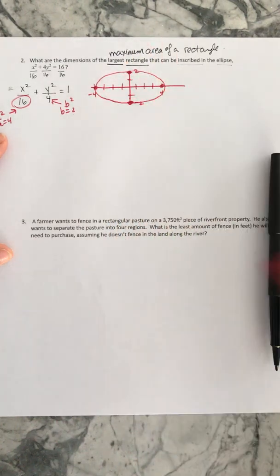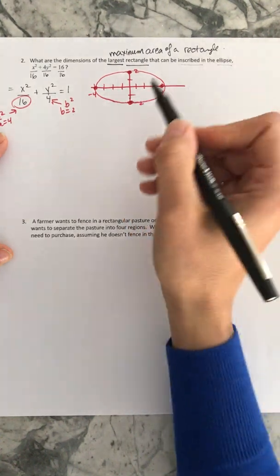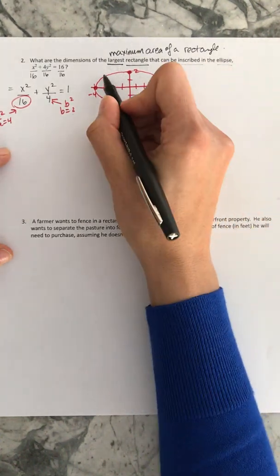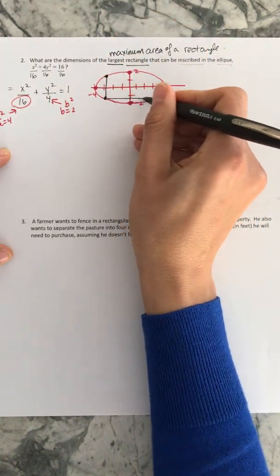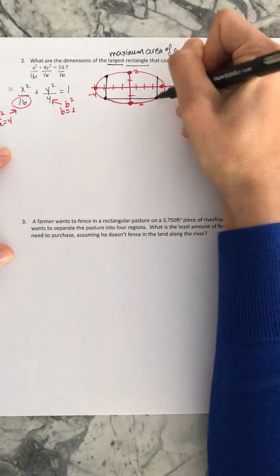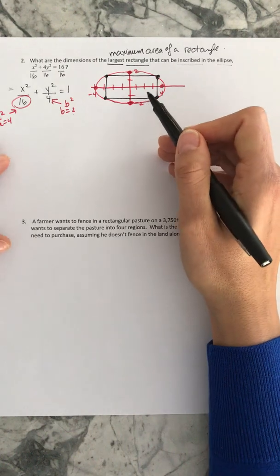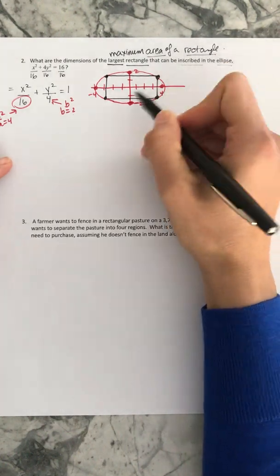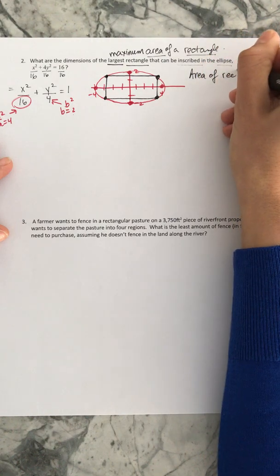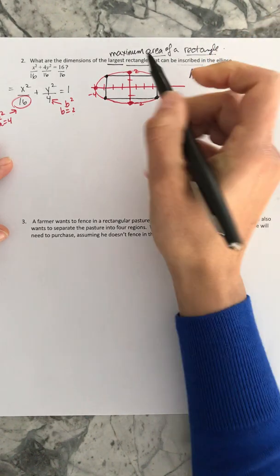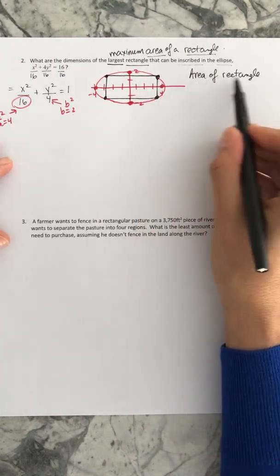Okay. And I'm going to inscribe just a random rectangle inside of this ellipse. Inscribe means all the corners have to touch the ellipse. So I'm just going to draw any old rectangle in here. And basically, the hardest part of this problem is going to be finding the area of this rectangle formula. So area of rectangle is what we need. Because if we're going to find the maximum of that, we're going to have to find the derivative of it, right? So we need the function first.